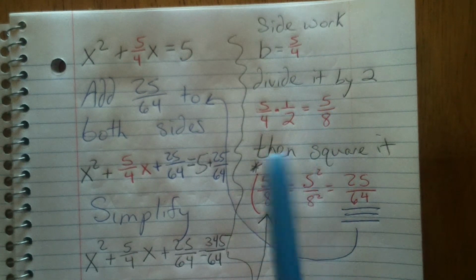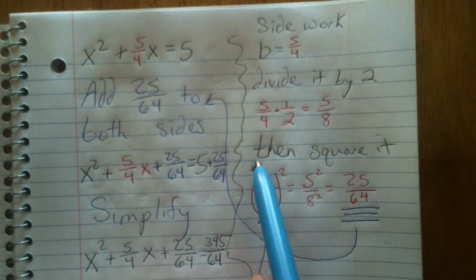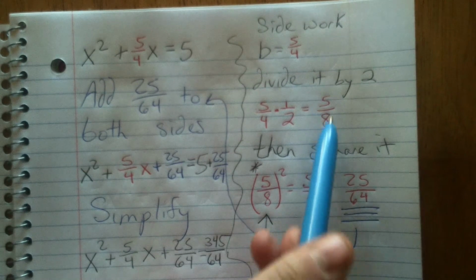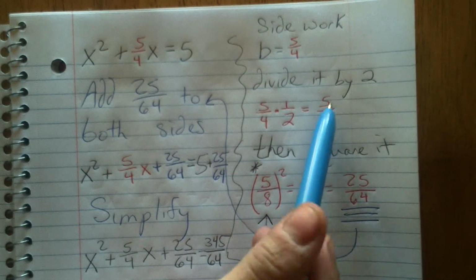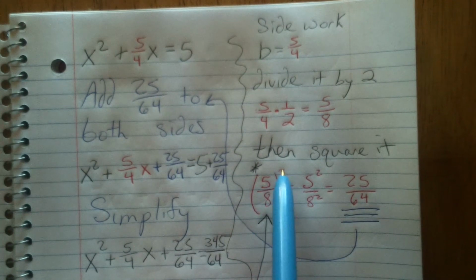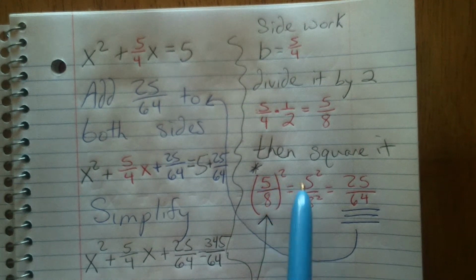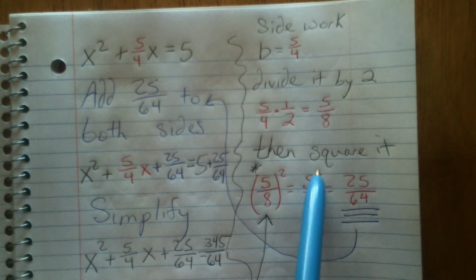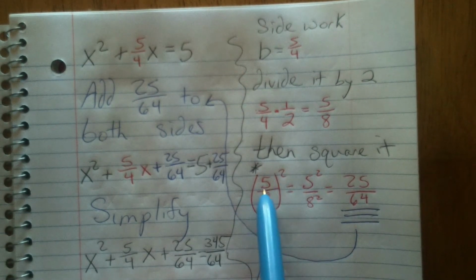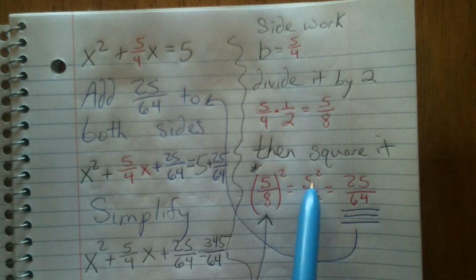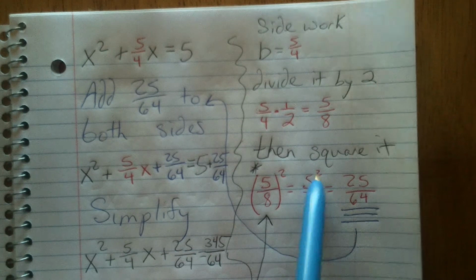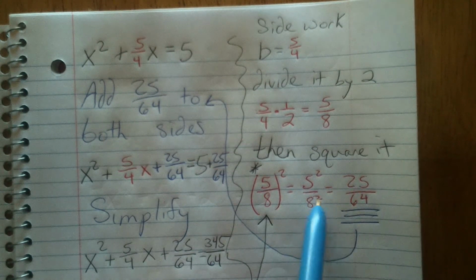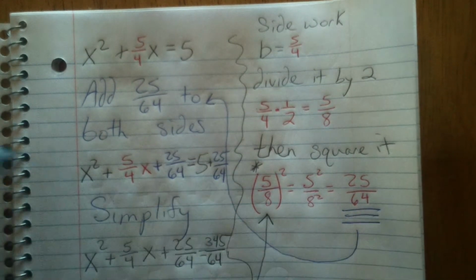The next thing you have to do to complete the square is square 5/8. So we're going to take our 5/8, which we divided by 2, and then we're going to square it. So 5/8 squared is 5 squared over 8 squared. We're going to take our numerator and square it, and our denominator and square it. 5 squared is 25, and 8 squared is 64.